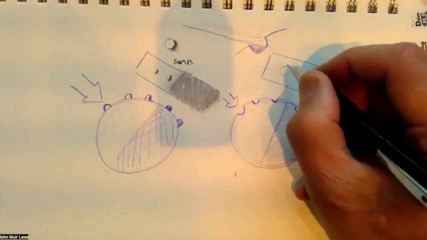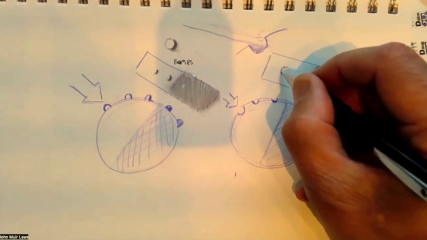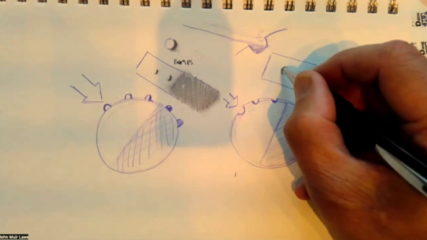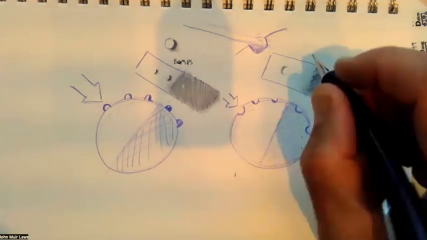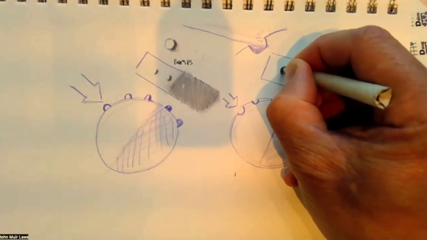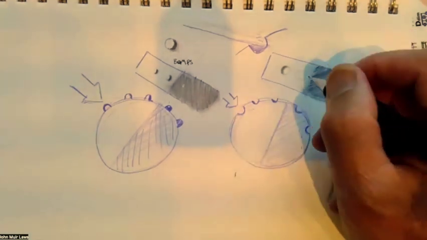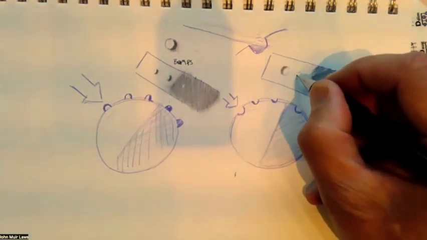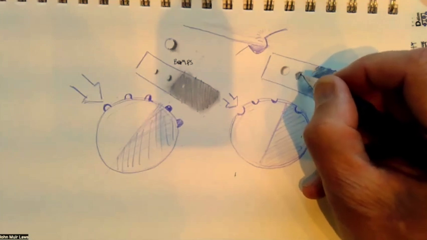And then over in here, this one gets a little bit of shadow, but it's a crescent that is in the opposite direction that we've seen before. Here, this one gets a shadow, and it's a bigger shadow, depending on the angle.